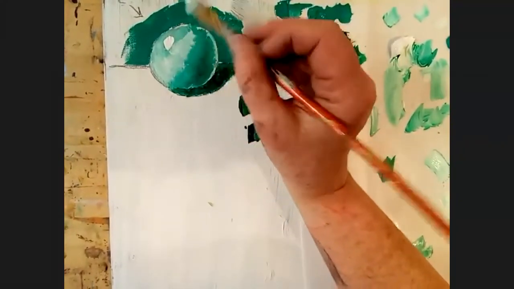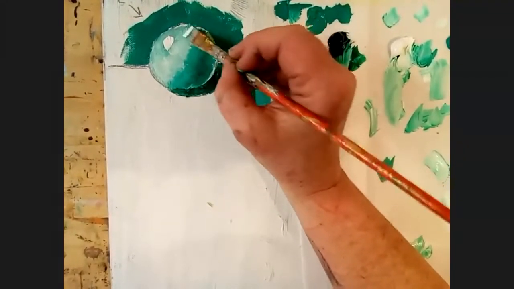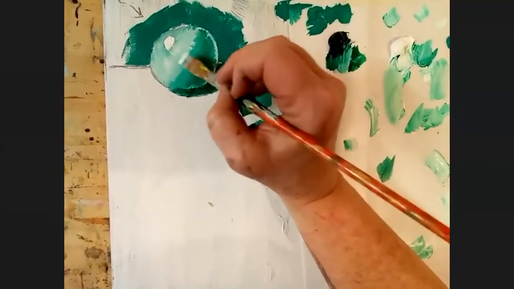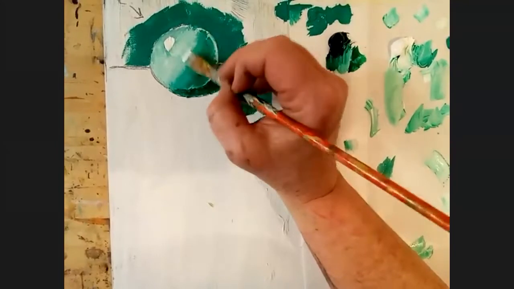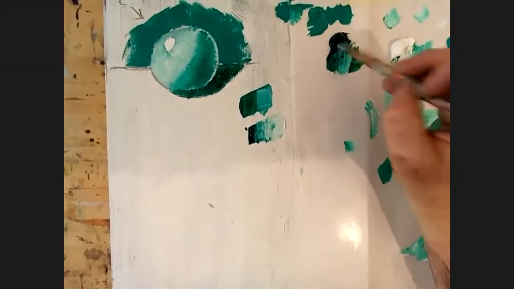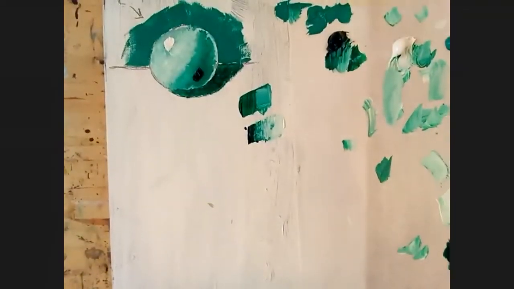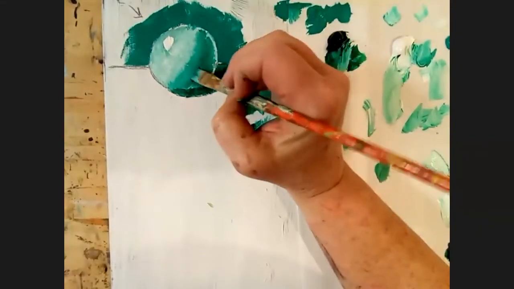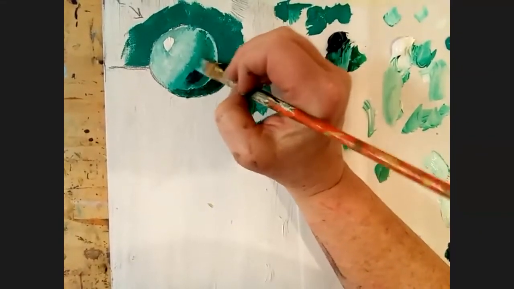Using your finger is not cheating. There we go. Now I feel like I've lost a little bit of my dark, so I need to just darken a little. Whoa, that's very dark. To lighten my paints, I'll put more water in. Or I just simply.